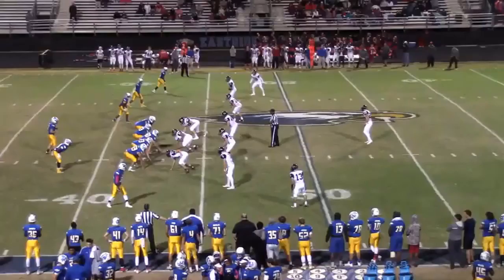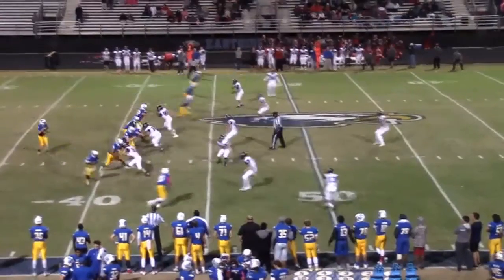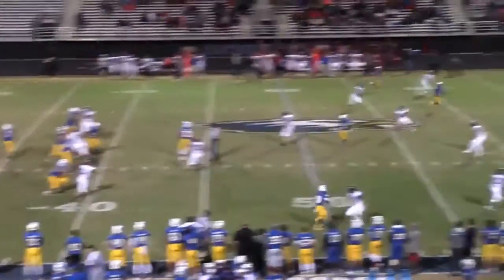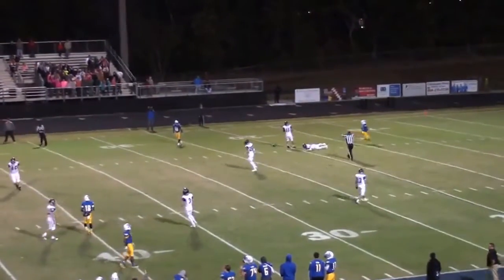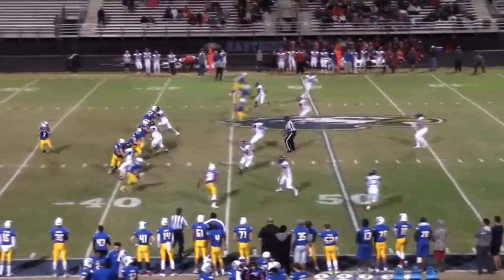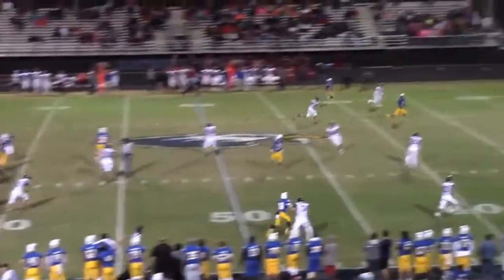My thought now is I'm going to go try to pick up as much chunk yardage as I can. I'm going to call 4 verticals, but I'm going to put the single side receiver on an under route. And you can see here he's going to cross under the formation. I would have liked to have seen the quarterback throw that under route right there. If he throws the under route, I feel like the run after the catch potential, we catch it, maybe we get 7, 8, 9 yards.